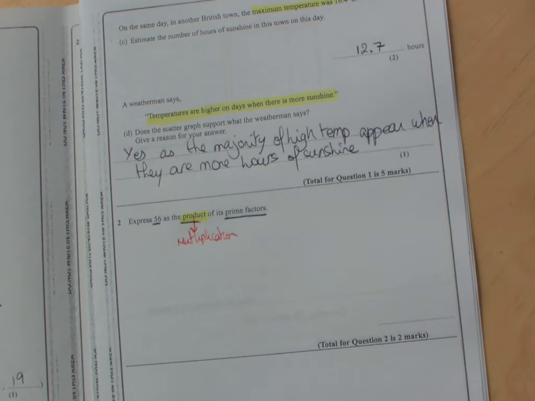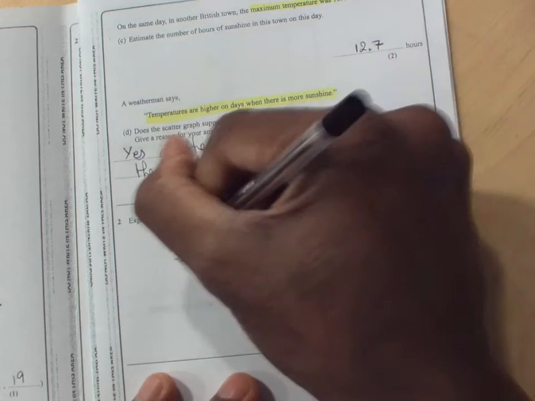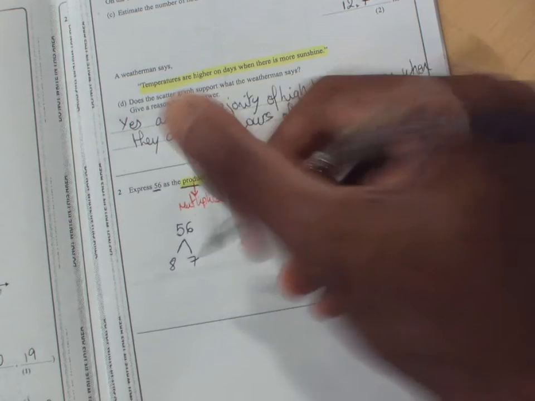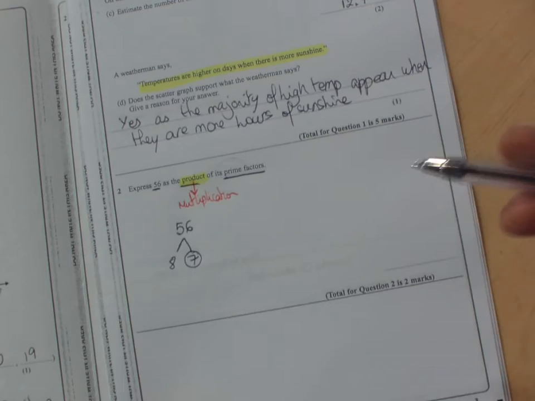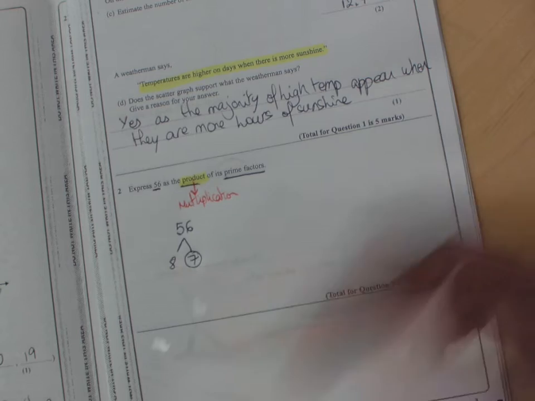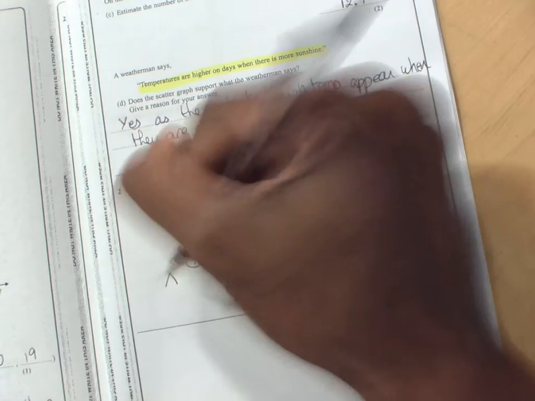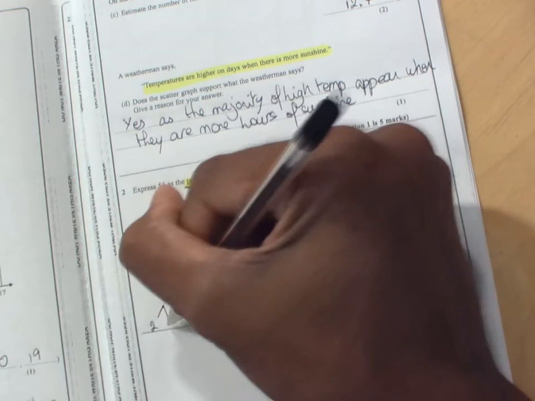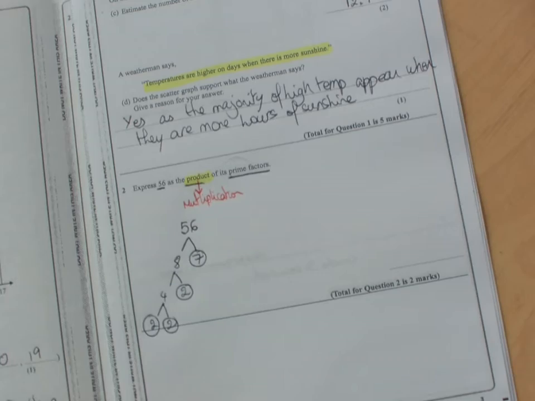So I've got 56, and I need to break that number down in terms of its prime factors. So we know 56 is 8 times 7. Now whenever I have a prime number, I'm going to circle it. So 7 is a prime number, whereas 8 is not. So I'm going to carry on with 8. So 8, that's 4 and 2. 2 is a prime number, whereas 4 isn't. So I'm going to carry on with the 4. And that's 2 and 2.